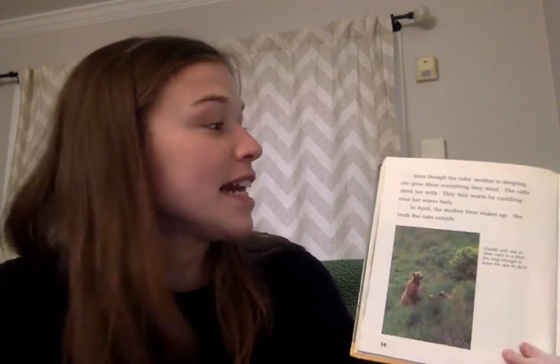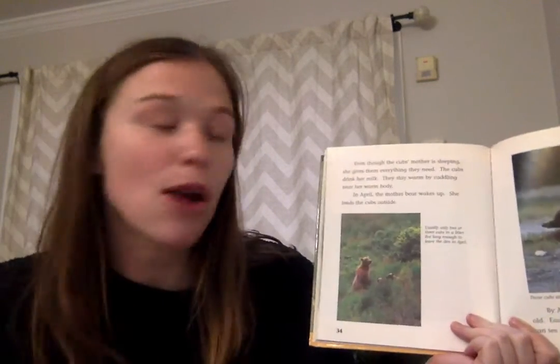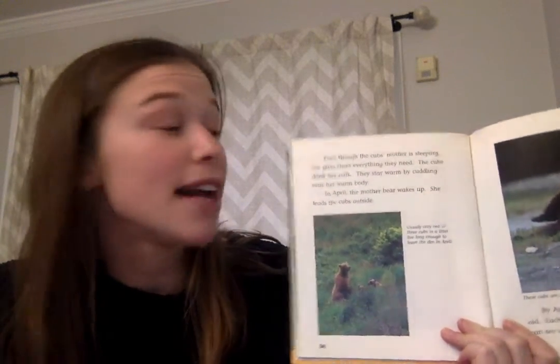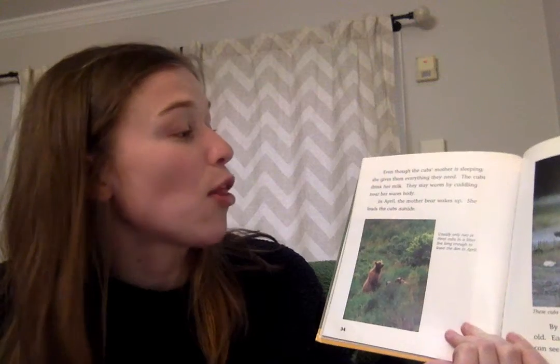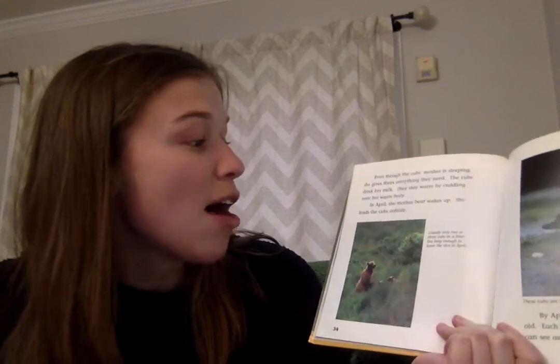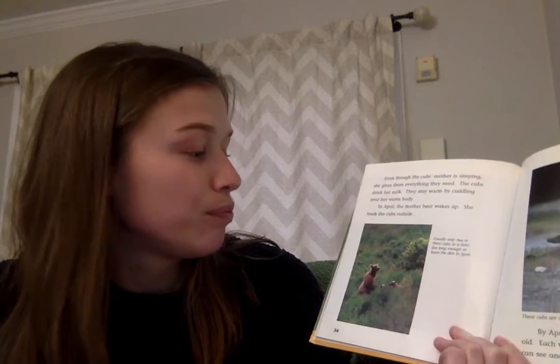Even though the cub's mother is sleeping, she gives them everything they need. The cubs drink her milk. They stay warm by cuddling near her warm body. In April, the mother bear wakes up. She leads the cubs outside.